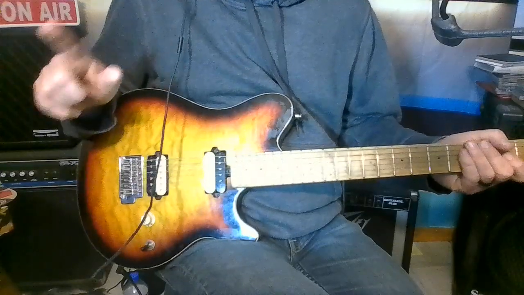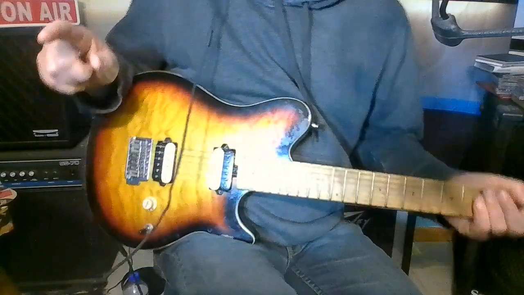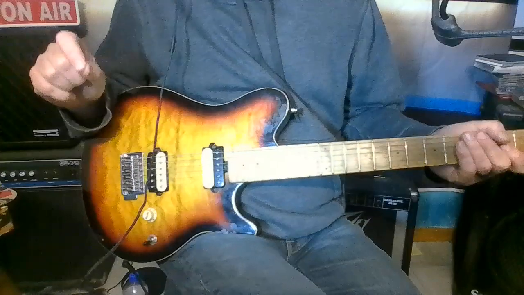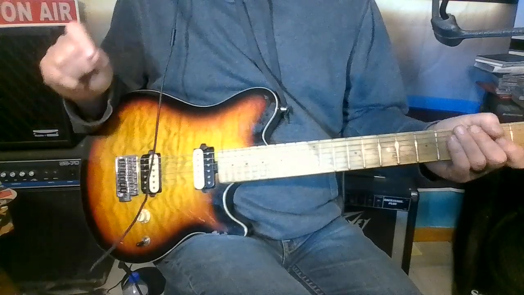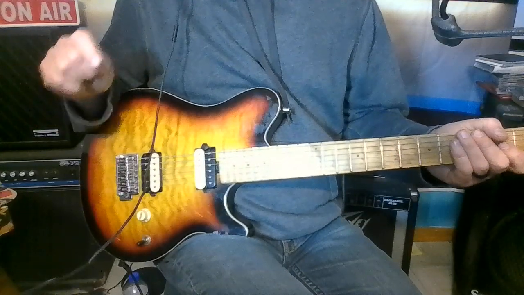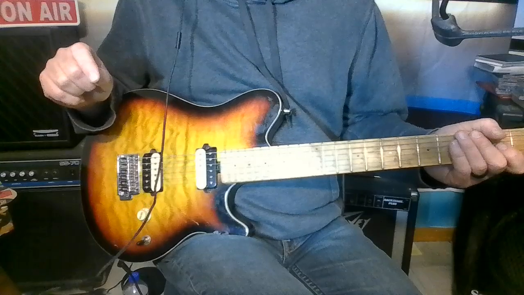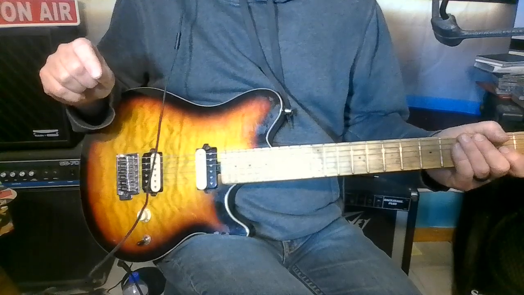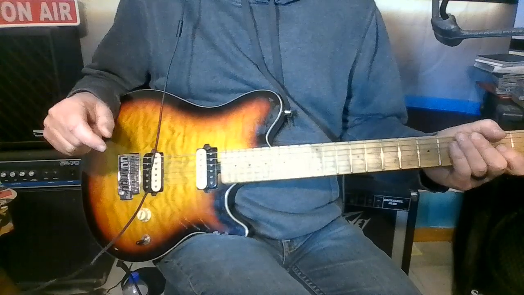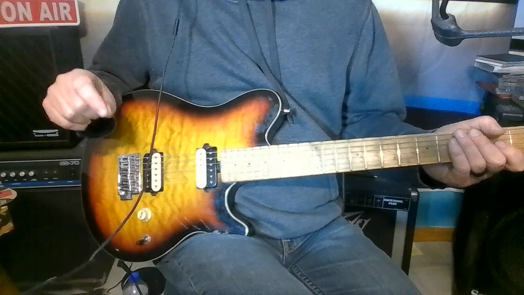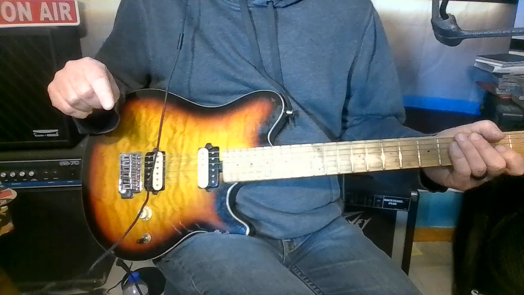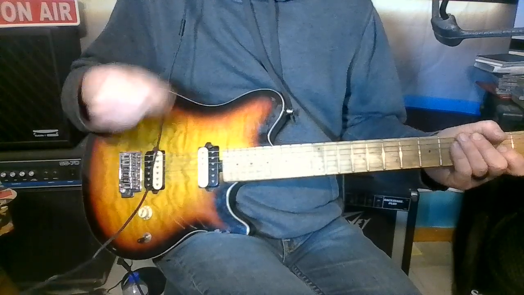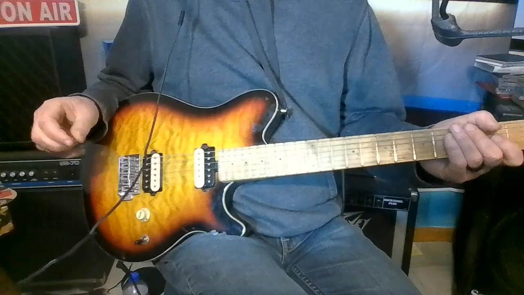Billy Gibbons is one of the all-time greats, and one of the things that makes him so great is his economic playing style. If you watch him live, he hardly moves his hands. He's playing chunks of chords often and not the entire chord across all six strings, right?